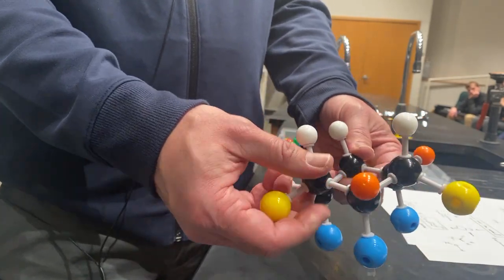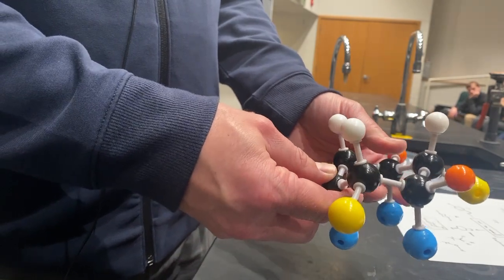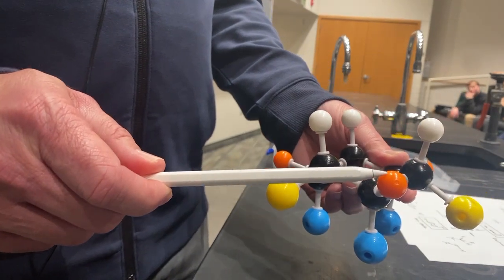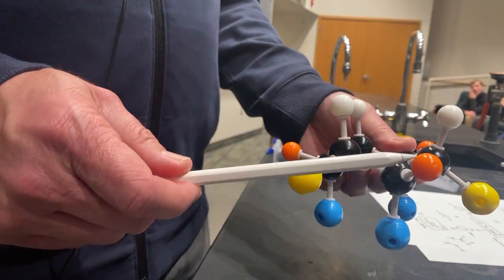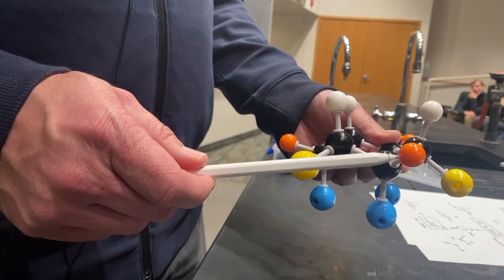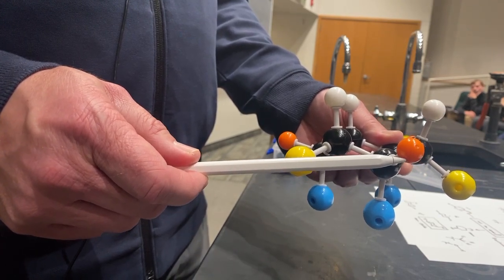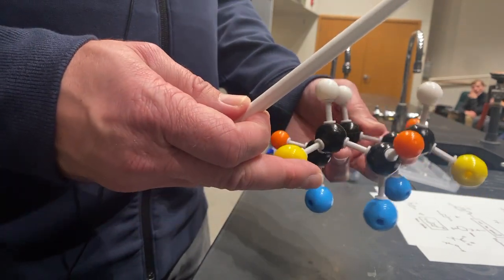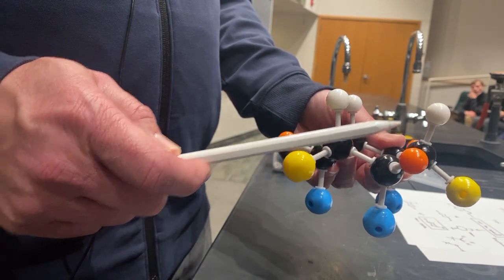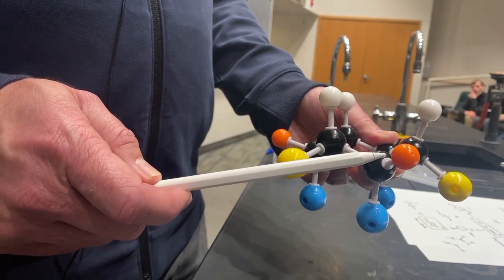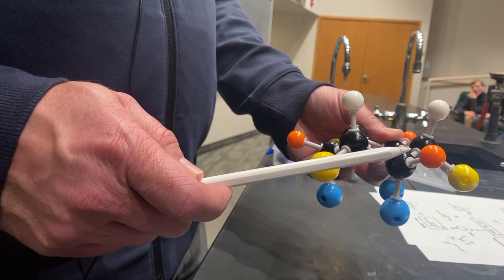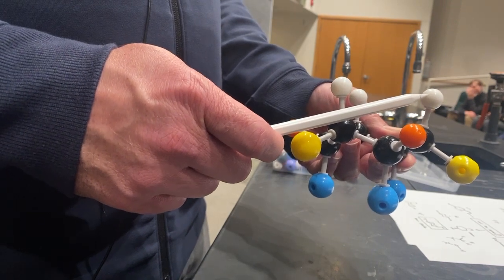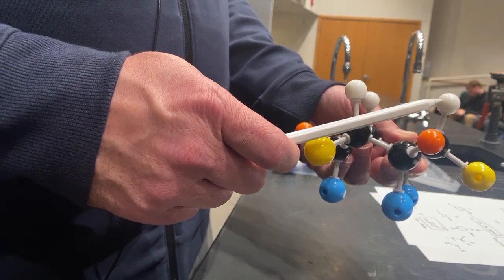When I do that, I get a fully lovely chair conformation, but things have changed. The orange protons, which used to be axial up, are now in an equatorial up position. They stayed up. Flipping the chair doesn't change up to down. Up stays up and down stays down. But flipping the chair does allow you to convert axial to equatorial. So the orange proton, which used to be axial up, is now equatorial up. The white proton, which used to be equatorial up, is now axial up.